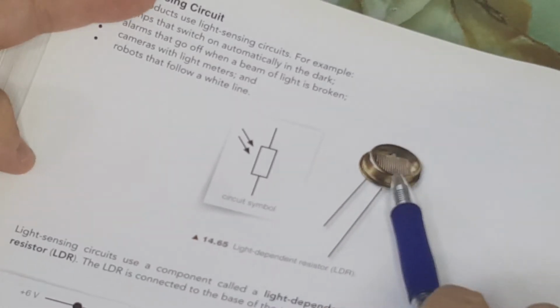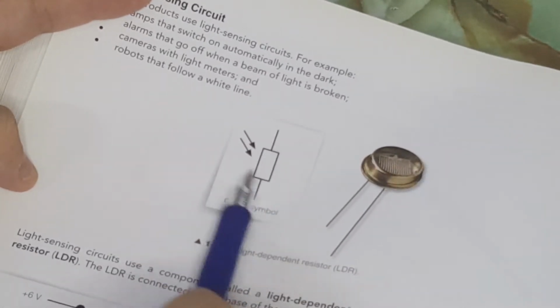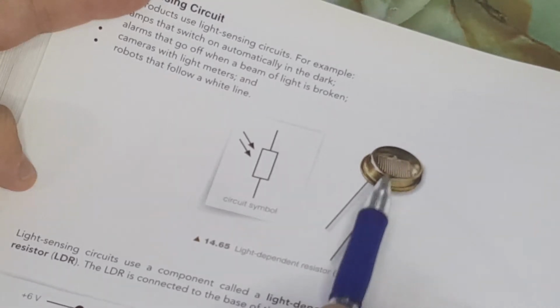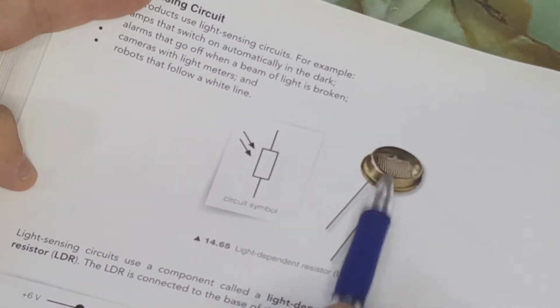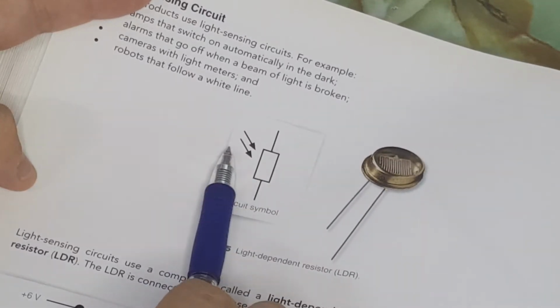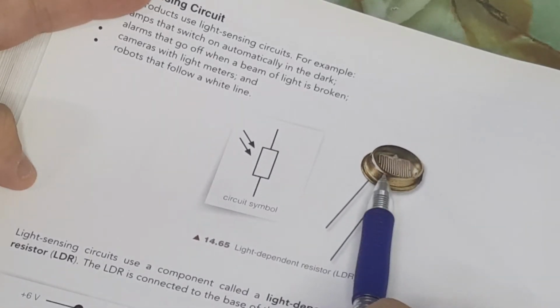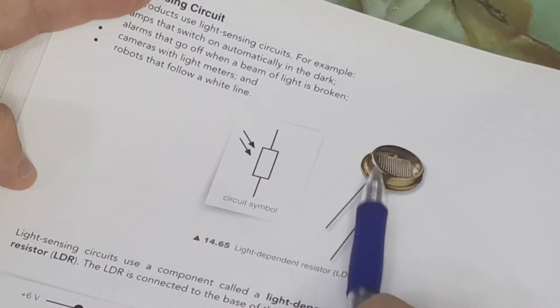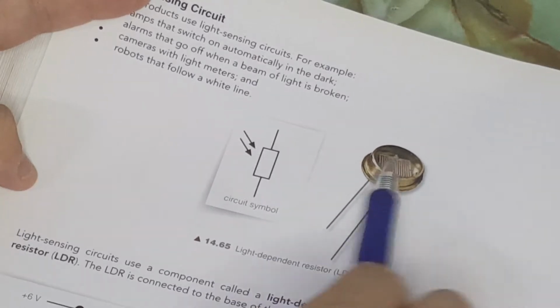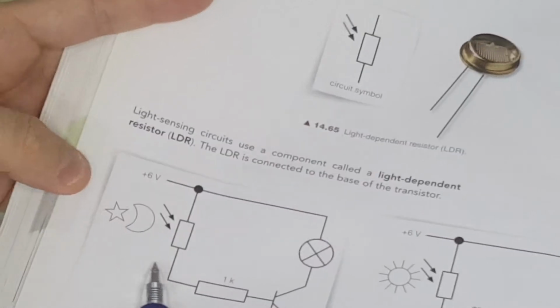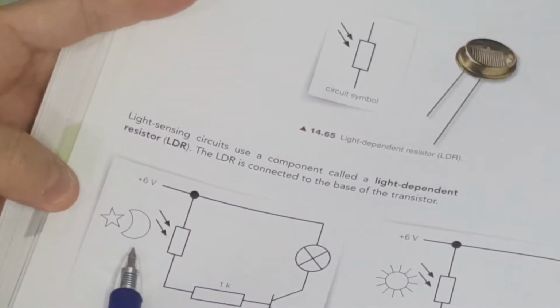Just to reiterate, when there's no light shining on the LDR, the resistance is very high, so it behaves like an open switch. When there's light shining on it, especially very bright light under sunlight conditions, for example, its resistance drops drastically. It behaves like a closed switch, as if it's just a piece of wire, so current can pass through it. So having understood how the LDR works, we look at the conditions. This is the one that's appropriate to our question.